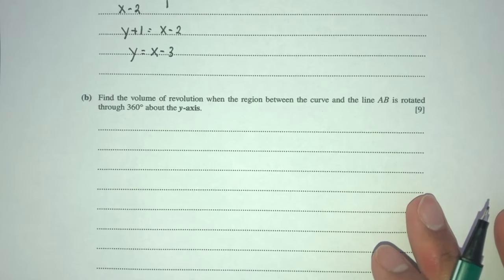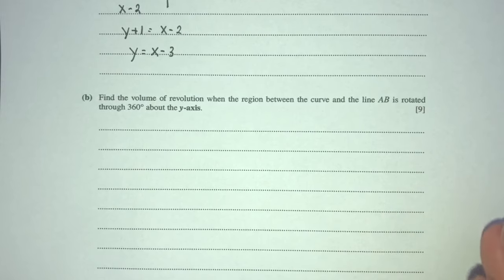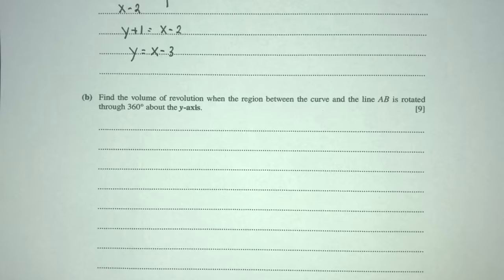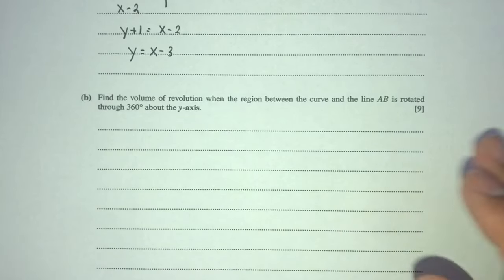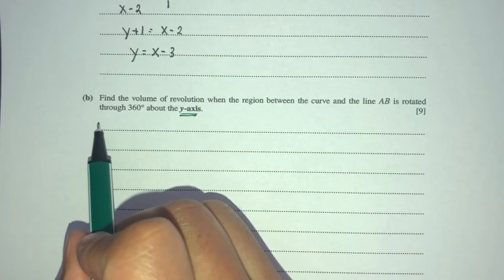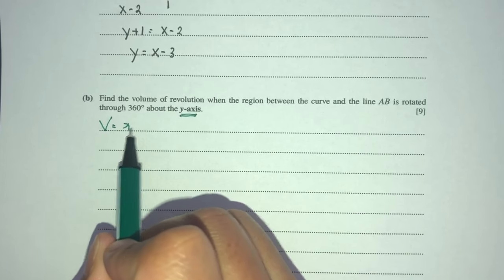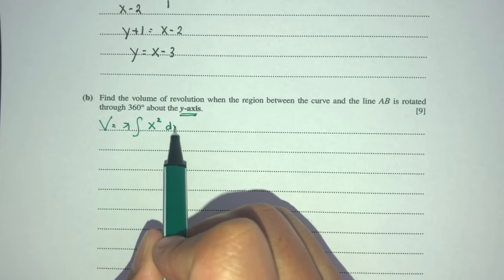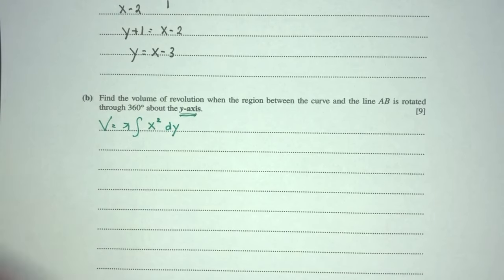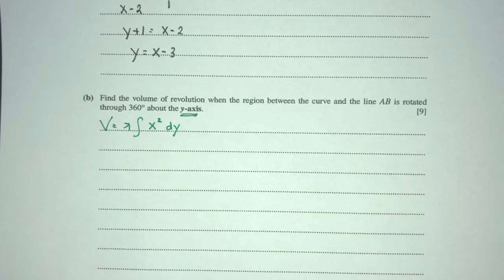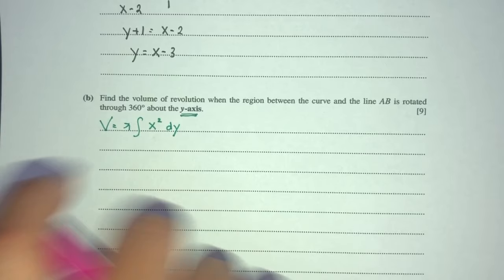Now for part B, we have to find the volume of revolution. So again, whenever you have to find volume, you have to know the formula we use for that. Now the rotation is about the y-axis, so the formula is volume equals pi times the integral of x squared with respect to dy. Whenever it's about the x-axis, we write y squared and dx, but here we have the y-axis, so we have to write x squared inside.